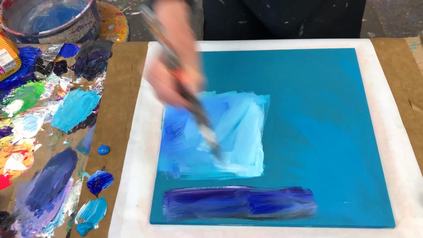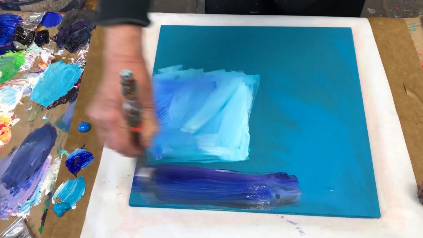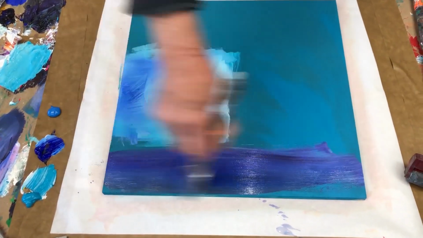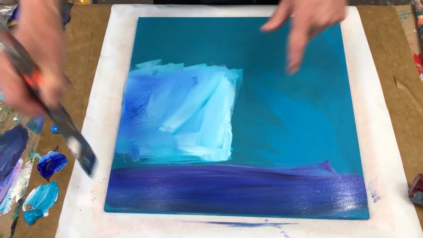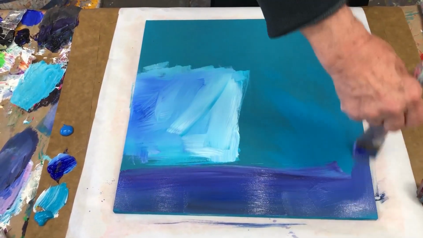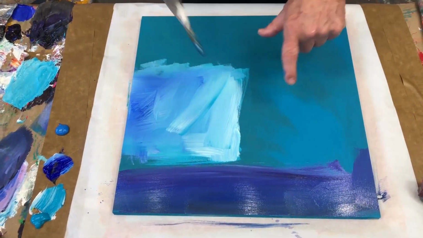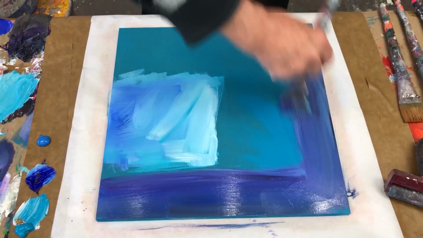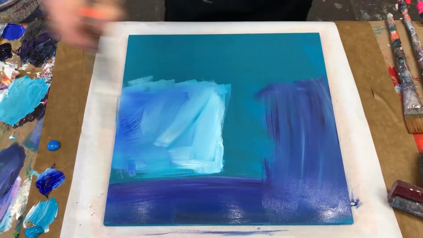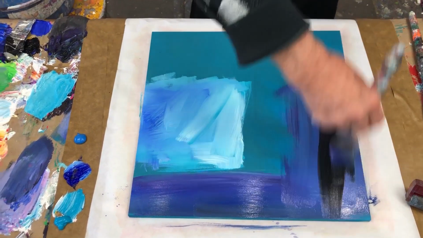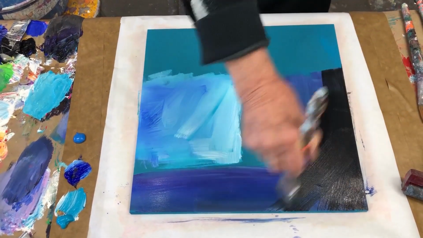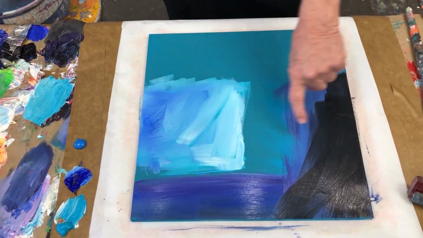Oh, more water. See, it looks like it's starting to glow already. I make it look like it's glowing by making this darker. See? So it looks like it's all glowing.